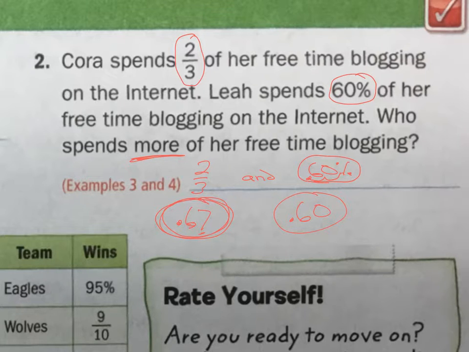So 2/3, Cora spends a little bit more time blogging than Leah, who just does 60% of her day, or free time.